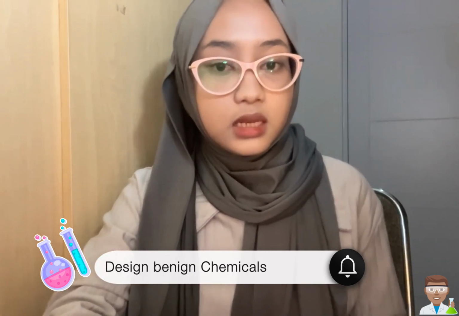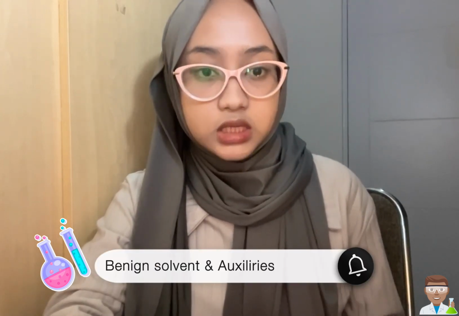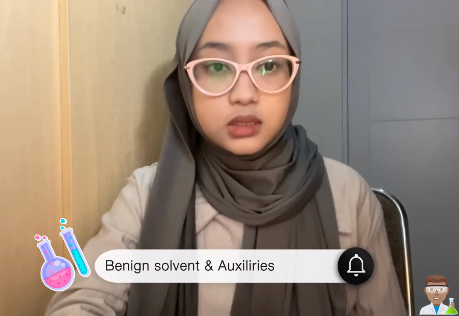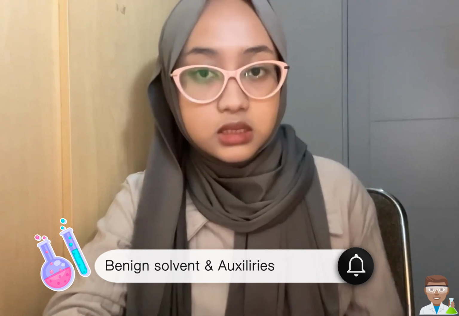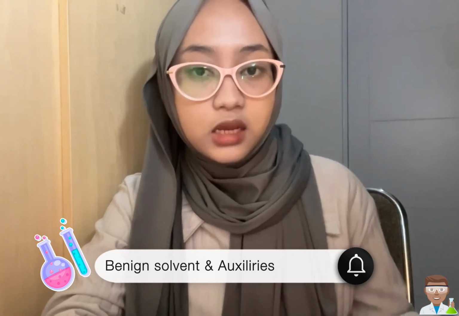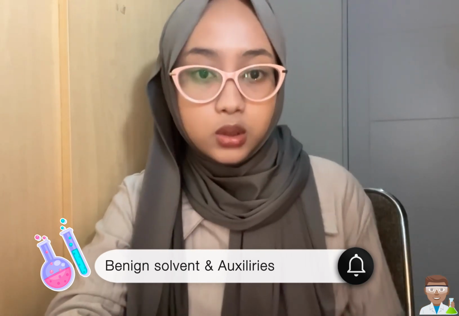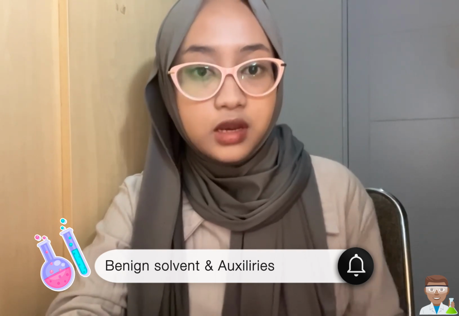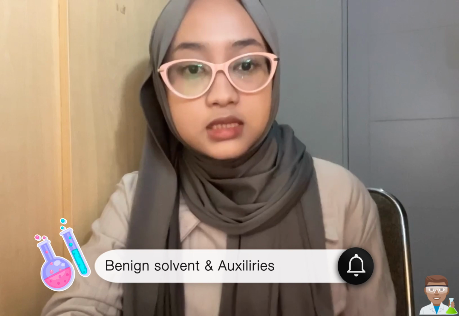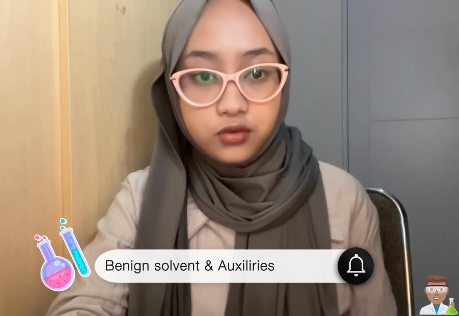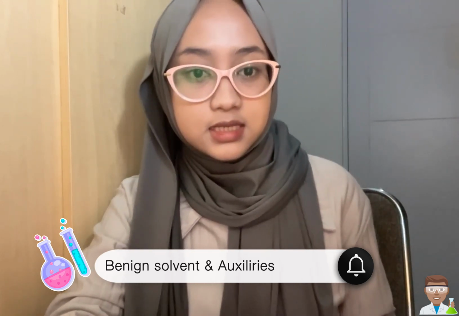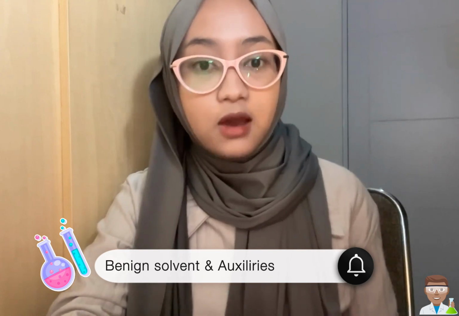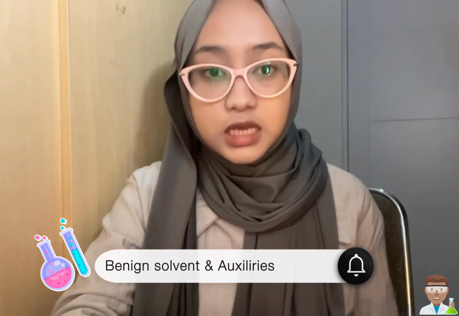So, next we have benign solvents and auxiliaries. What is that? These are chemicals or substances that are environmentally friendly, non-toxic, and safe for human health. They are used in various industrial processes such as cleaning, manufacturing, and synthesis, where traditional solvents and auxiliaries may pose risks to the environment or human health.